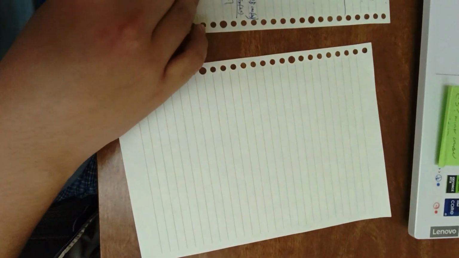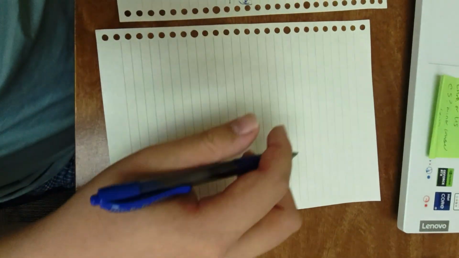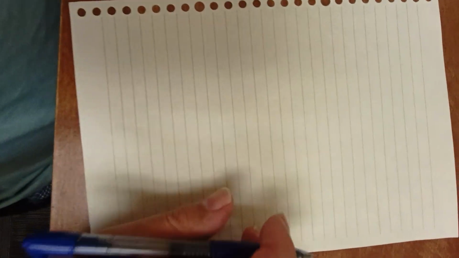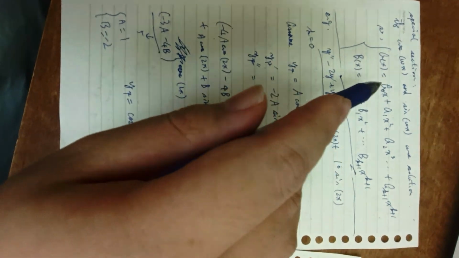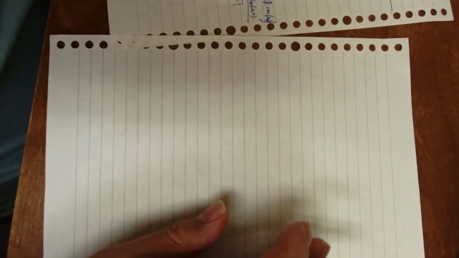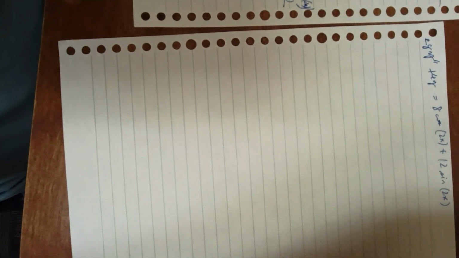Okay, so we talked about the normal problem. Now let's talk about a special problem. In the special section, the cosine and sine are solutions of the complementary equation. So now we will see what will happen. Another example: y'' + 4y equals 8 cosine 2x plus 12 sine 2x.